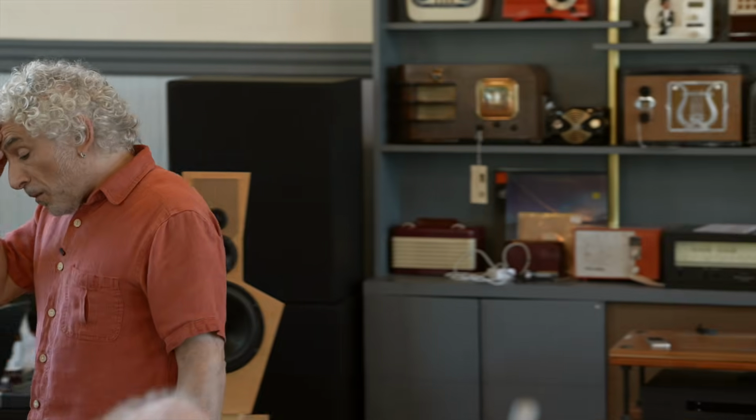And when I tune recording studios, if I'm doing the main monitors, which are basically there so the producer can just crank the hell out of it and get some energy in the room, I tune them a little differently.